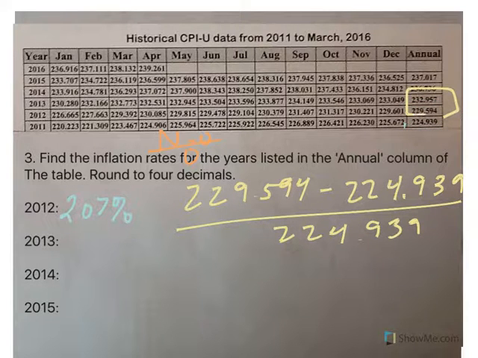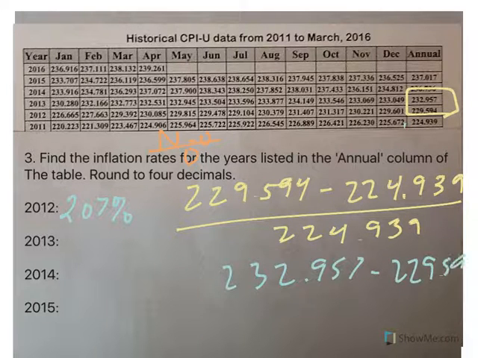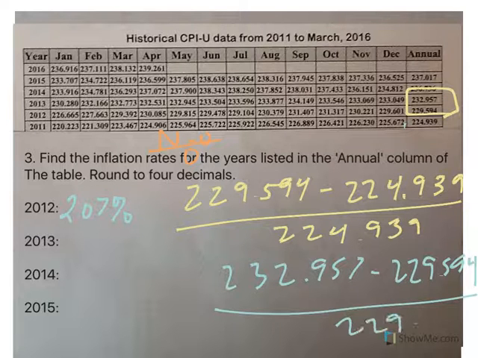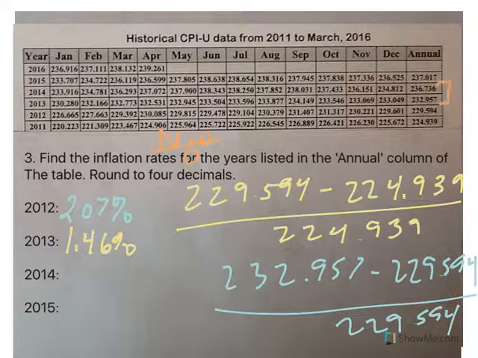We're going to do the same thing for the next 2 years. So, again, you can see it's positive. So we're going to use 232,957 minus 229,594 divided by 229,594. When you do that math, we end up with 1.46%. And you continue on. Go ahead and hit pause and try it for 14 where you're going to use these two, and then 15 where you use the top two. It's an increase every year, so your number should always be positive. So hit pause, try it, and then come back and check your answers.